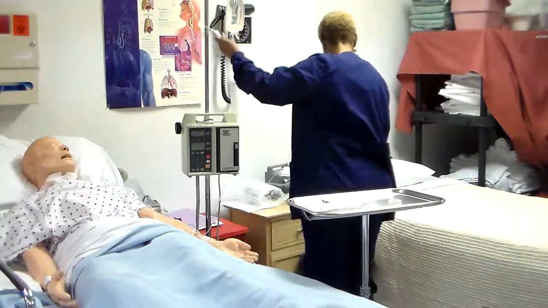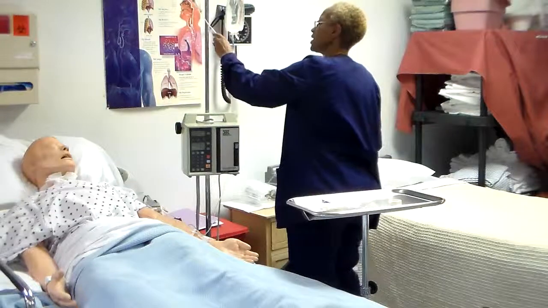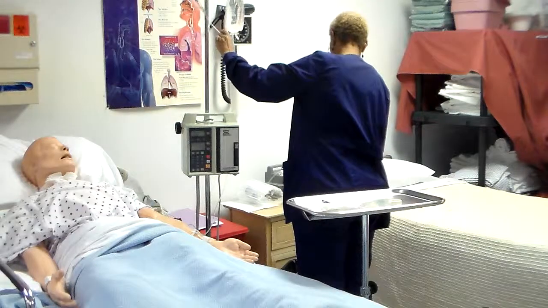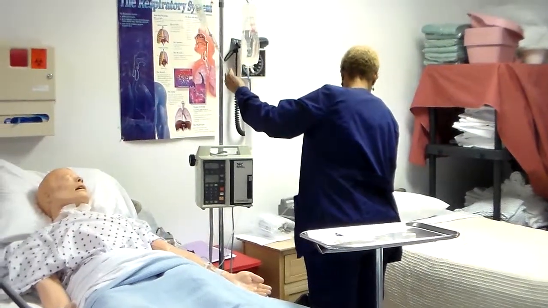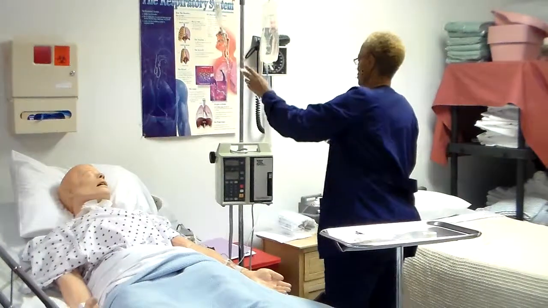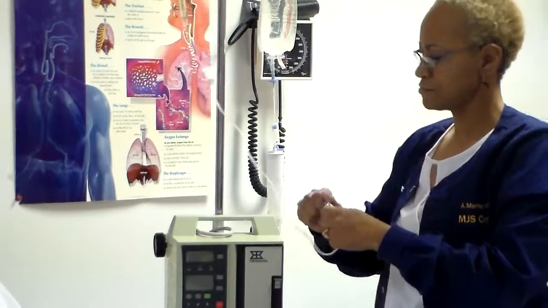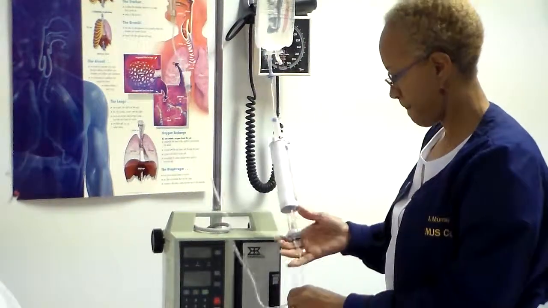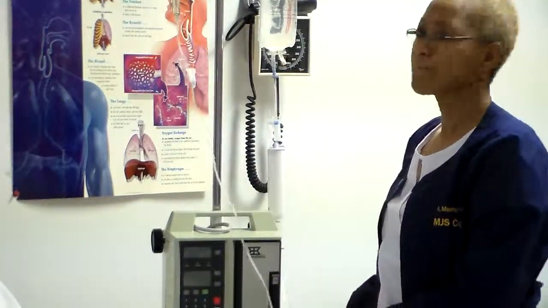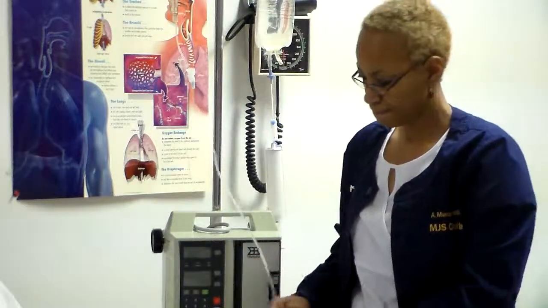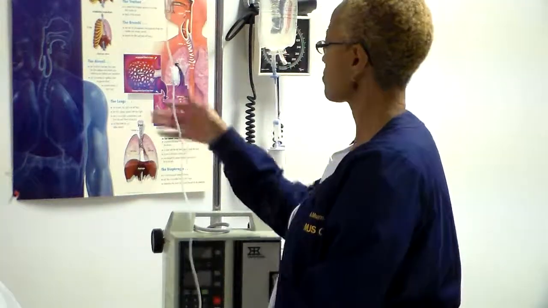To purge through my line. Cover back up my end. All right. Once tubing is full, close clamp and cap end of tubing.